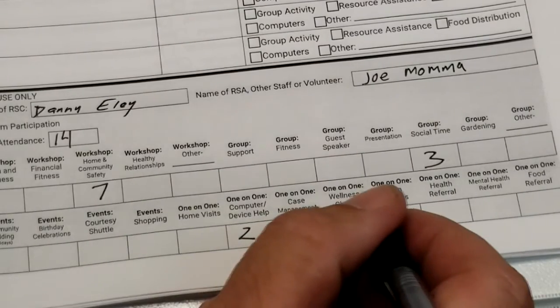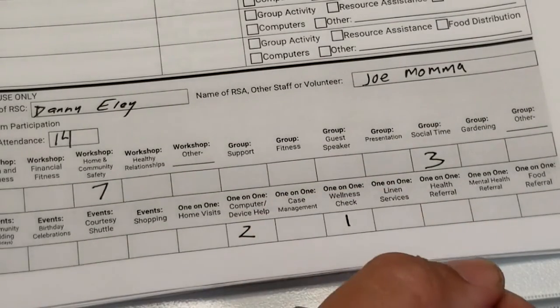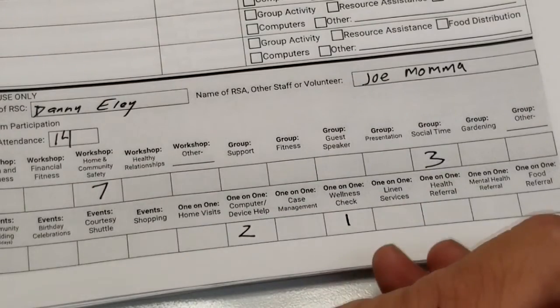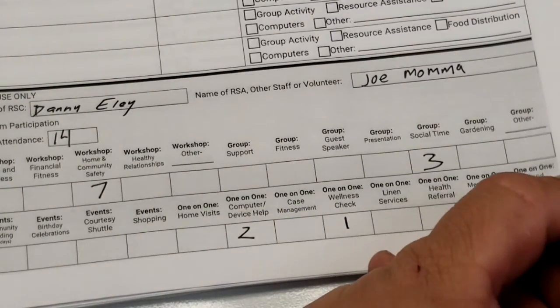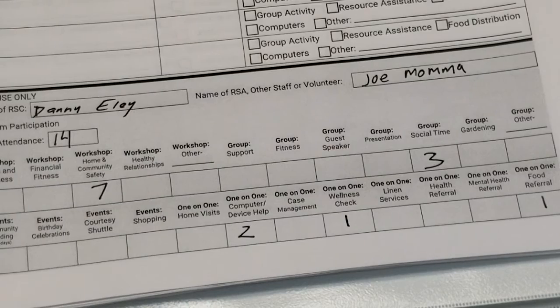And we also did a wellness check for one of our residents that we hadn't seen in a while, just seeing if they're doing well. And then also we had somebody come in for a food referral. So we add up our total number of what the residents came in for.